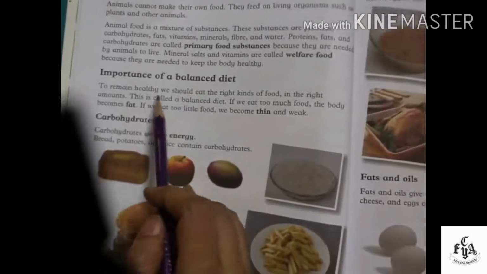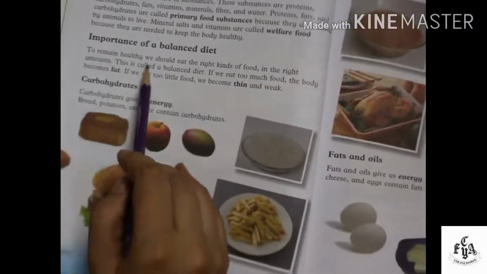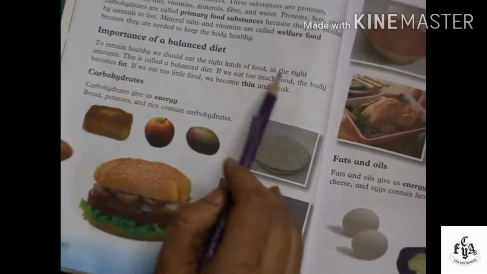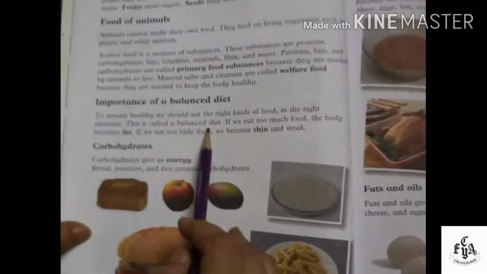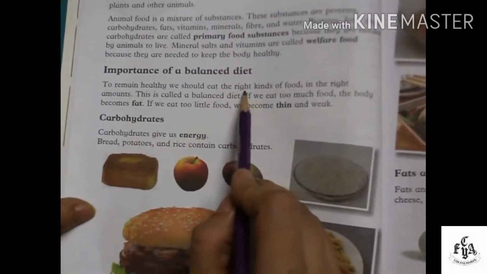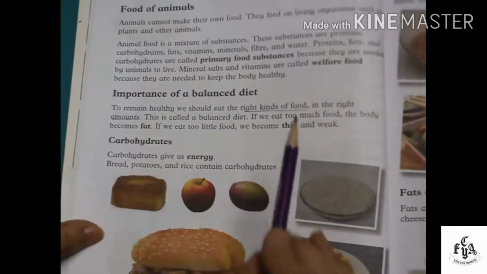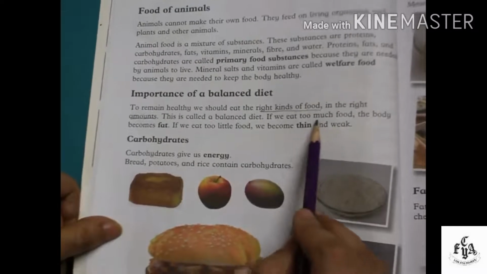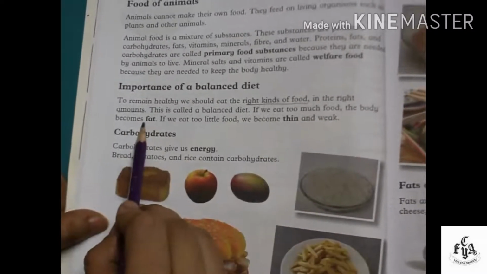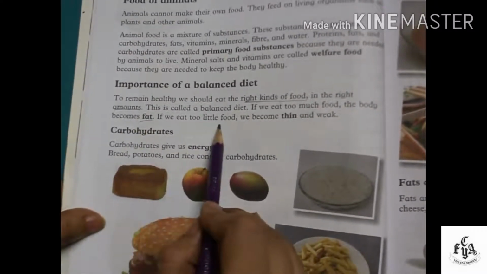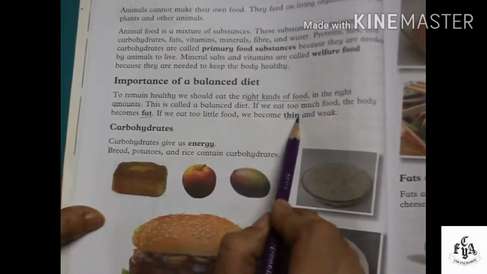Now, what is the importance of a balanced diet? To remain healthy, we should eat the right kind of food in the right amount. This is called a balanced diet. What do we call the balanced diet? The right kind of food in the right amount. If we eat too much food, the body becomes fat. If we eat too little food, we become thin and weak.